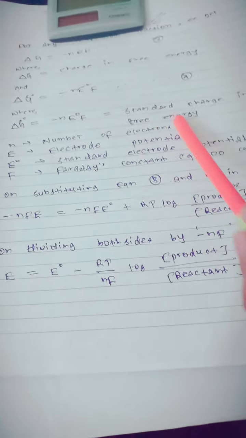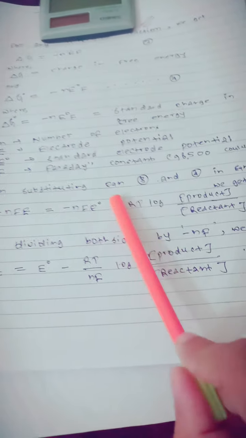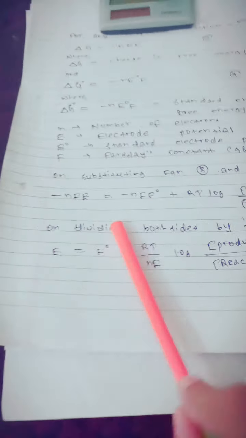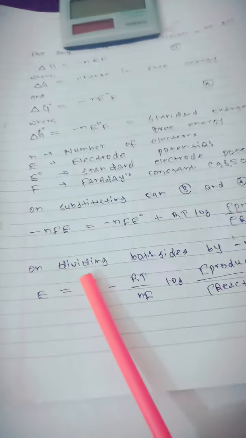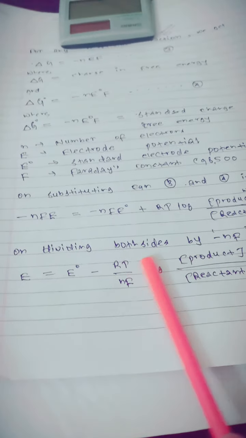Now I have this equation, the previous equation 2 converted into this. Now I'm going to divide both sides by minus nF. Then what will I get finally?